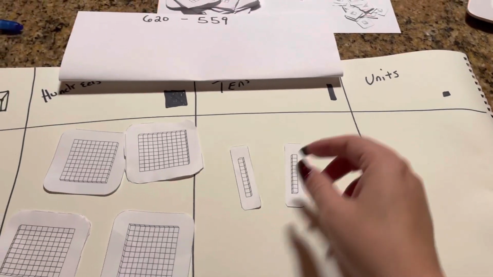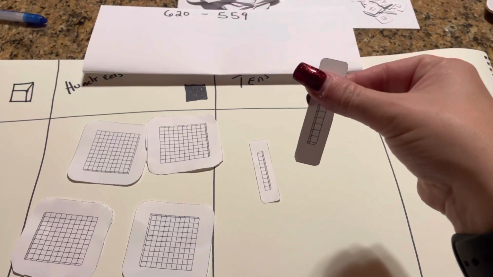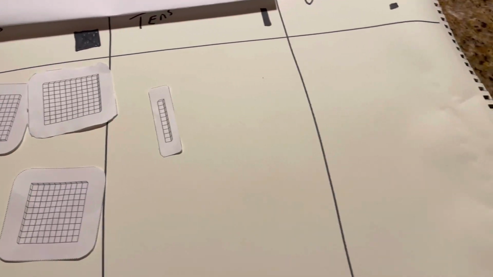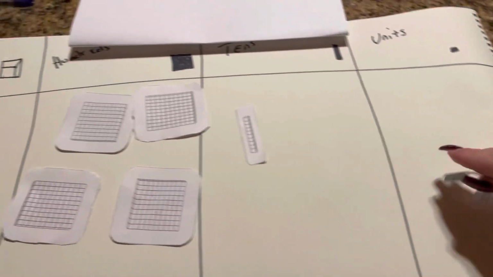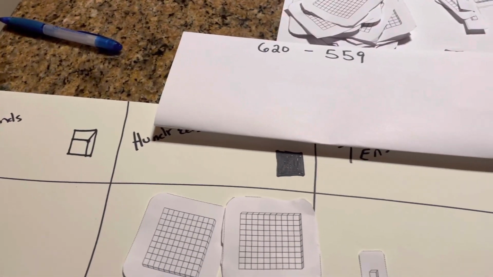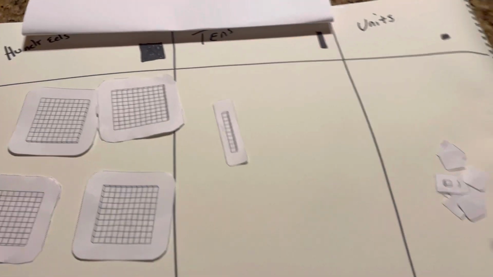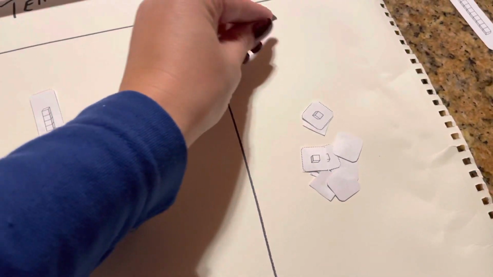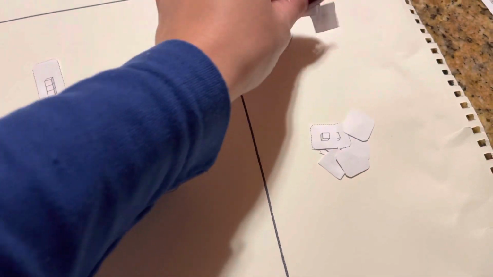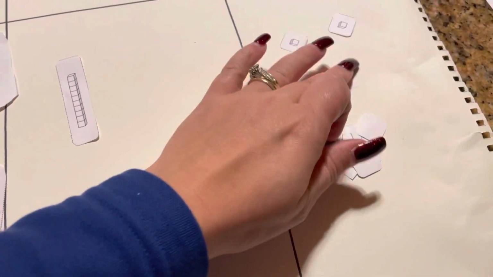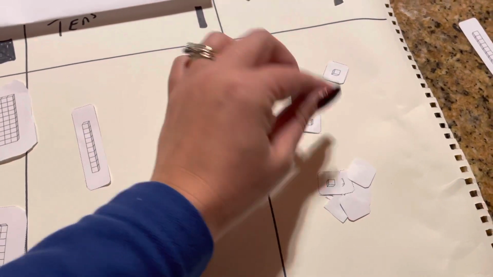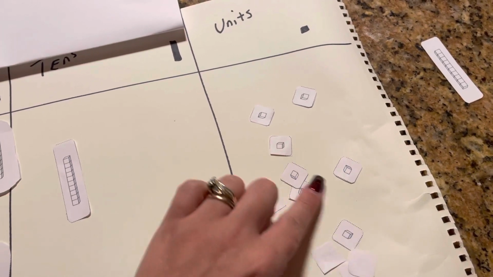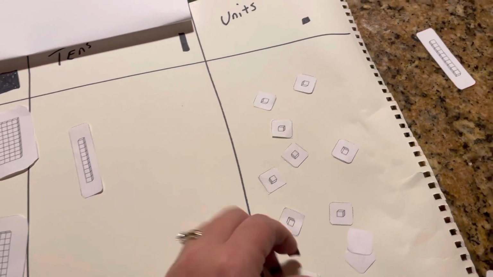So I need to exchange one of the tens for 10 single units. So I have 1, 2, 3, 4, 5, 6, 7, 8.